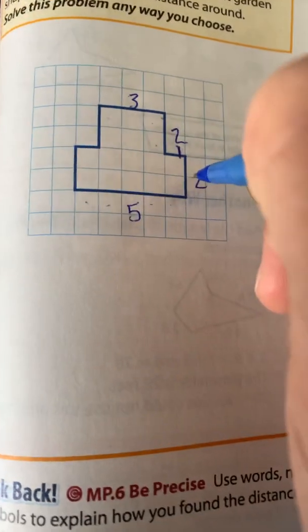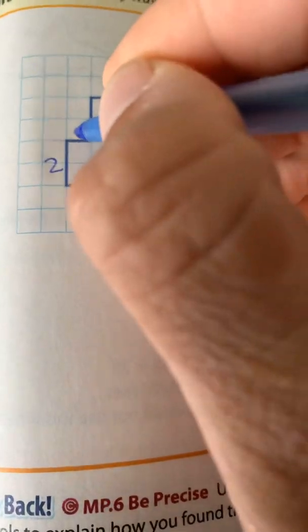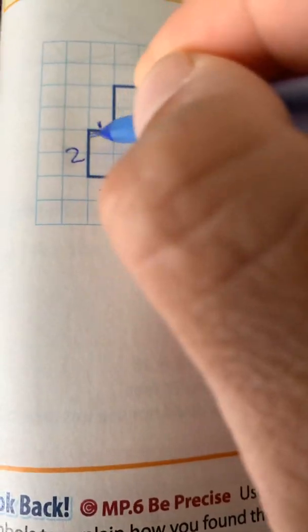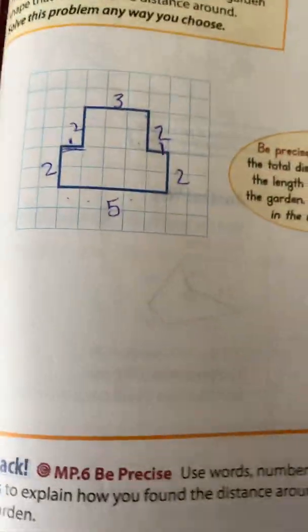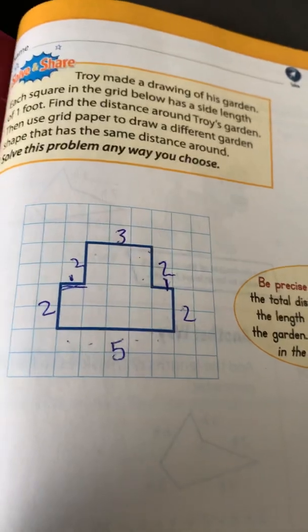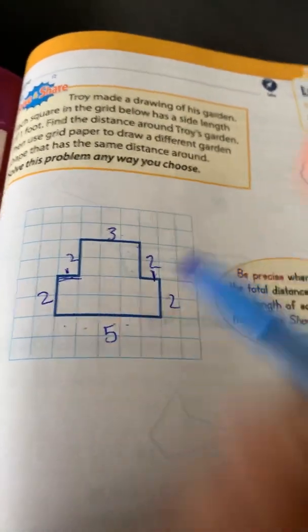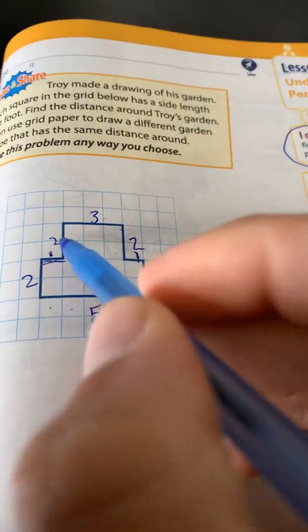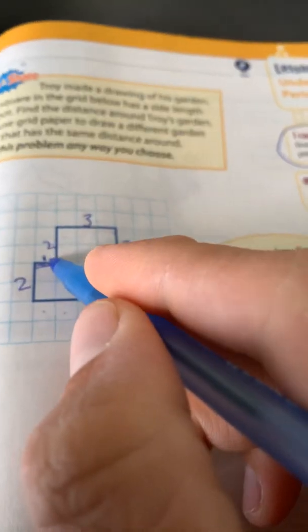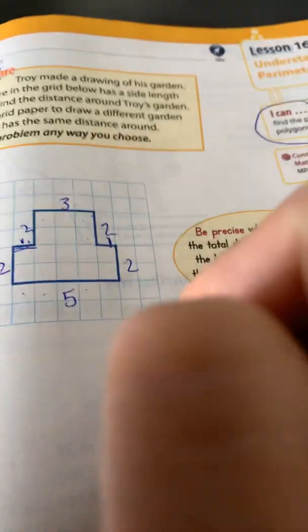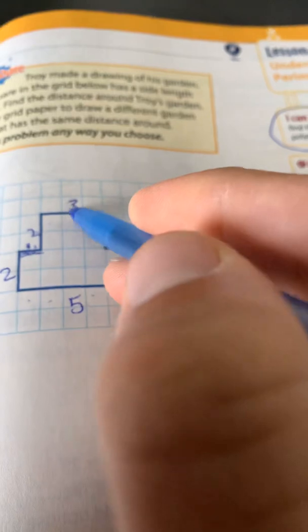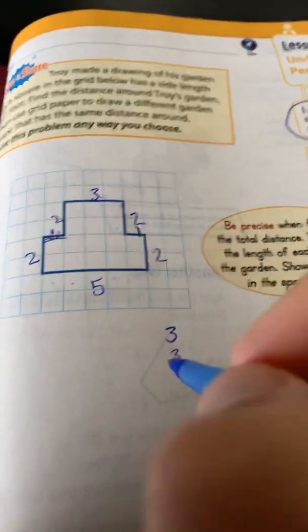And then if this side is 2, we know this side is 2. You know 1 for this part right here. And then 2 more for here. And all you have to do is add those numbers up. Okay? So 3 plus 2 plus 1 we know is 3. So let's put 3 again. Because 1 plus 2 is 3 plus this 3 plus another 2.